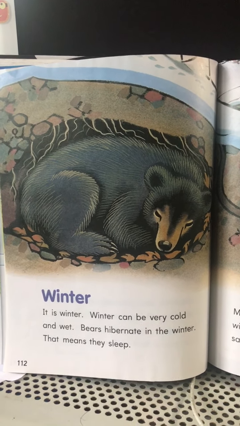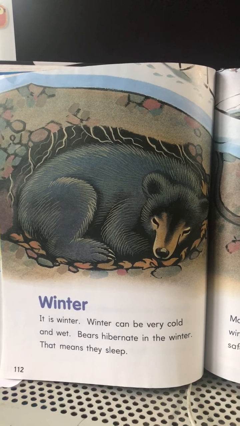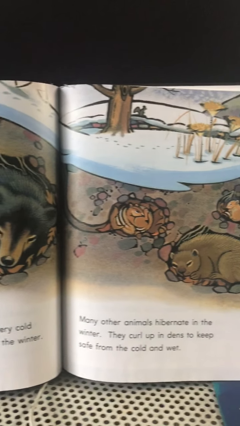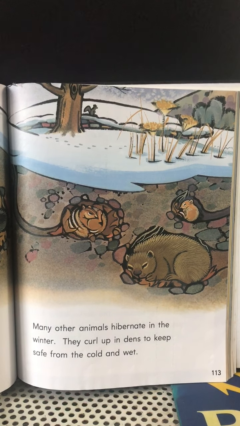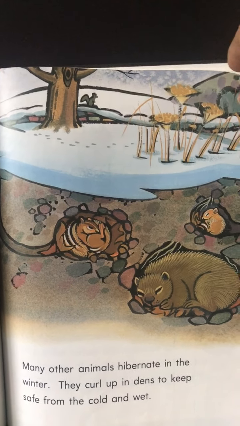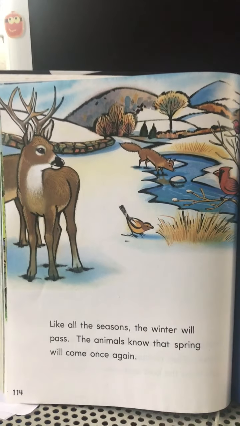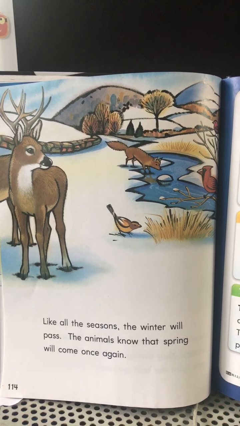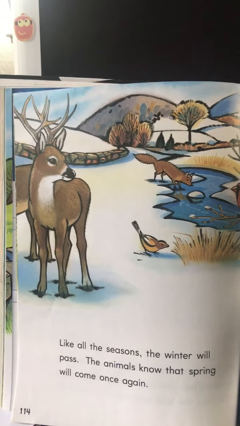Brr, cold. Winter. It is winter. Winter can be very cold and wet. Bears hibernate in the winter. That means they sleep. Many other animals hibernate in the winter. They curl up in dens to keep safe from the cold and the wet. Like all the seasons, the winter will pass. The animals know that spring will come once again.